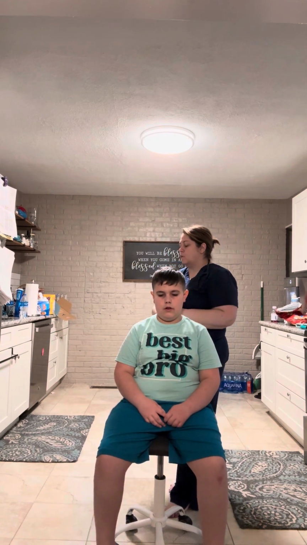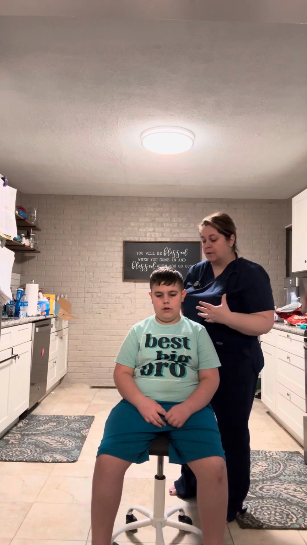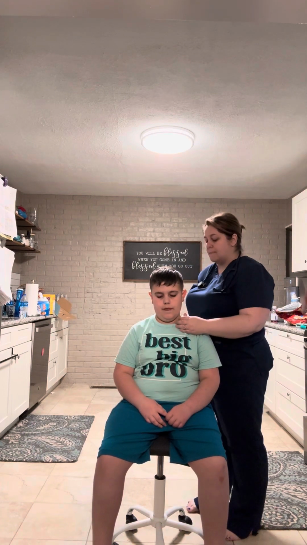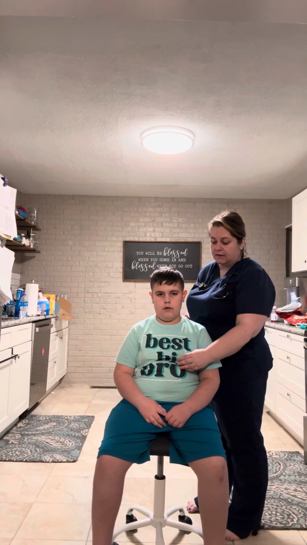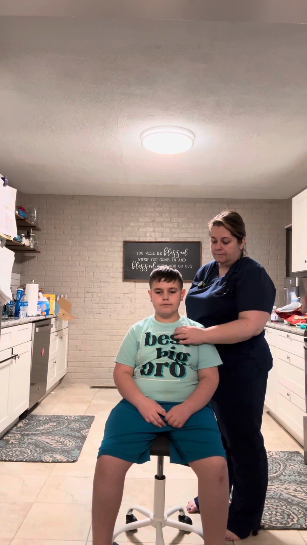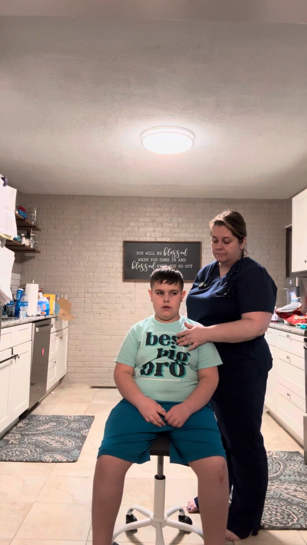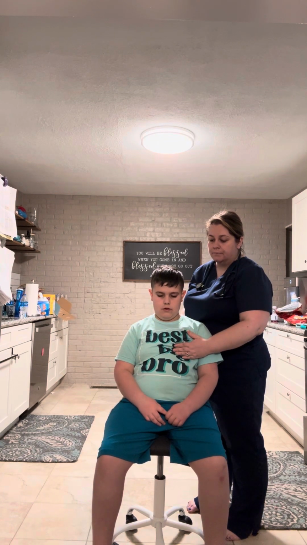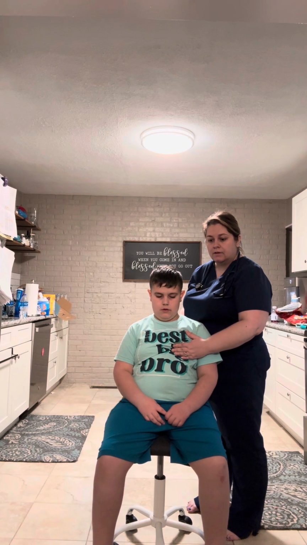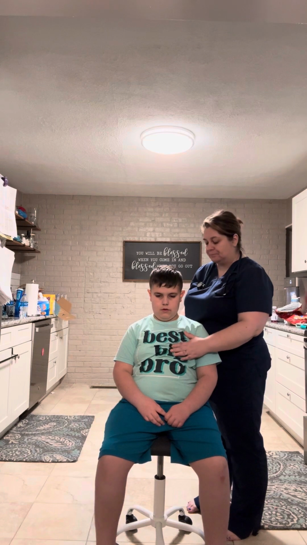Next, we are going to note the point of maximal impulse, and we're going to begin by coming to the mid-clavicular line, and we're going to go down to the 4th or 5th intercostal space, just below the nipple line, and we're going to feel to see if we can feel the PMI, and I can.